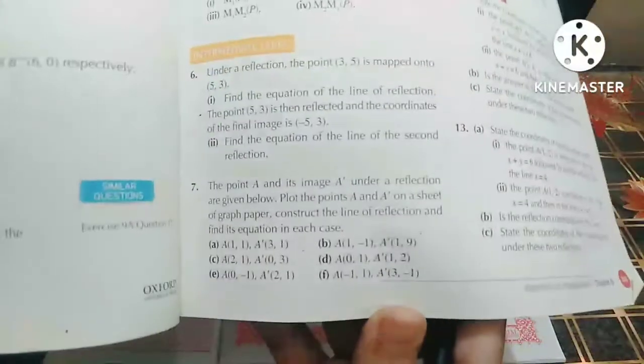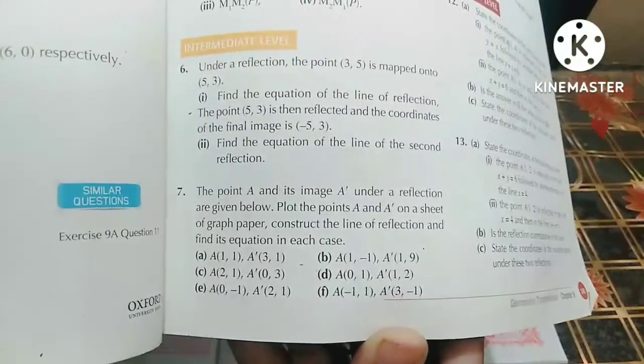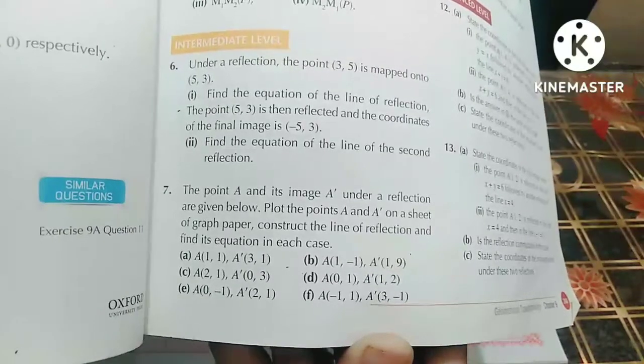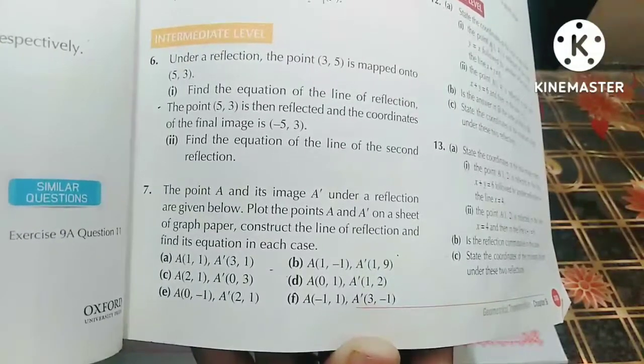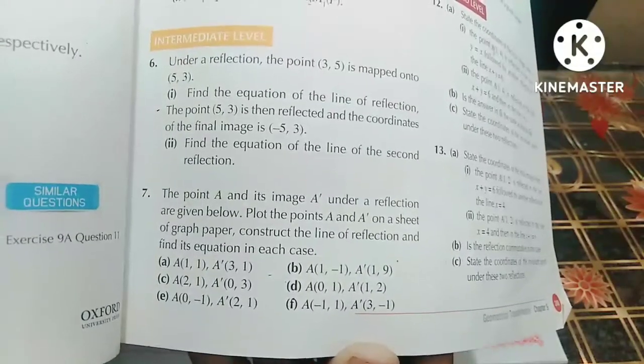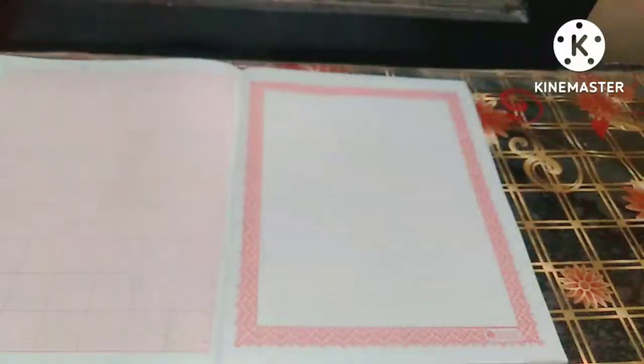Okay, let's come to question number 7. Question number 7 is the point A and its image A prime under reflection are given below. Plot the points A and A prime on a sheet of graph paper. Construct the line of reflection and find its equation in each case. I have already uploaded the first 3 parts, and today I'm going to explain you part D, which is A(0,1), A prime (1,2). So let's start it.